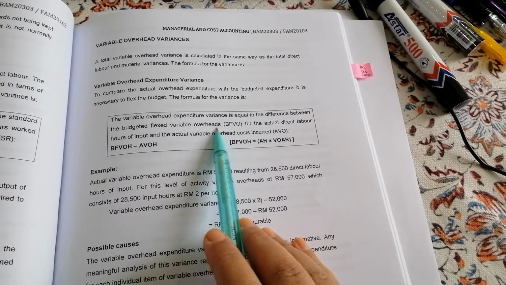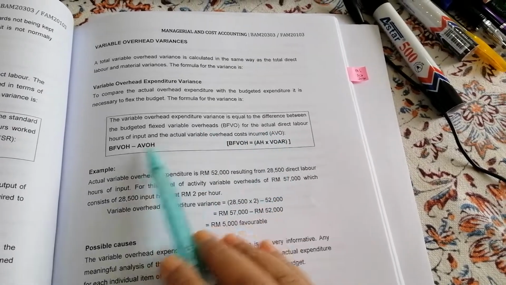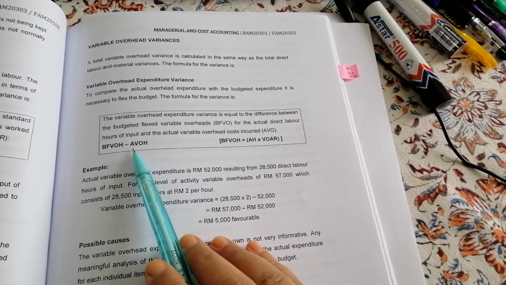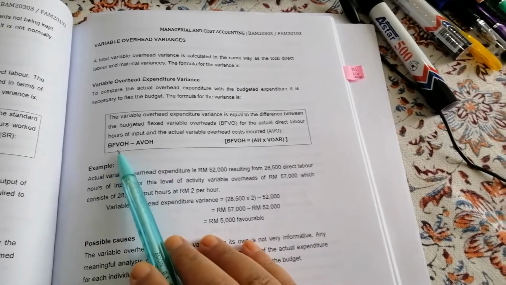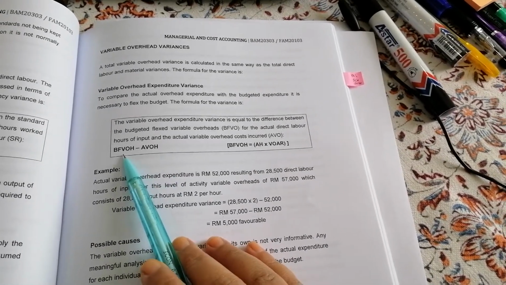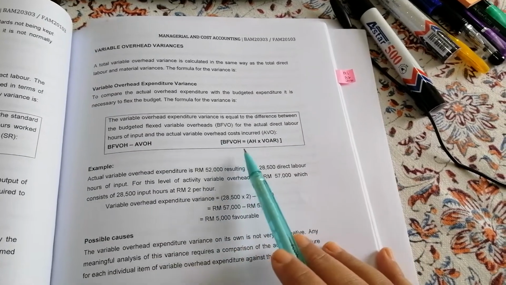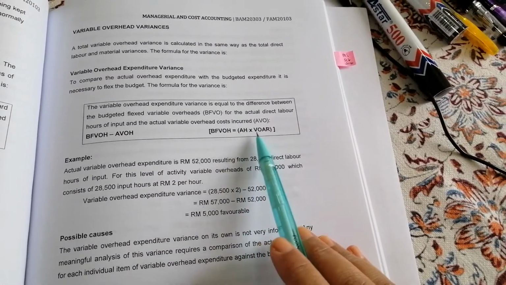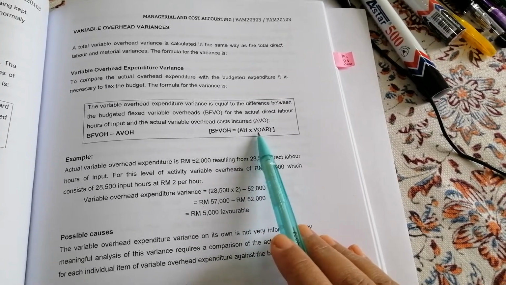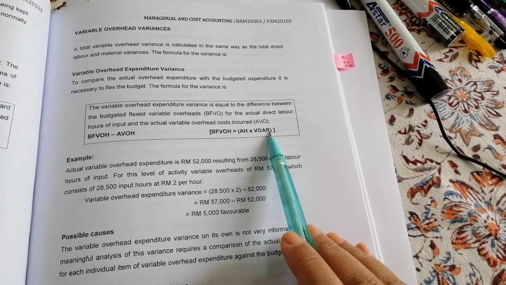For the actual direct labor hours, you then minus the actual variable overhead. So how do we calculate the budgeted flex variable overhead? Here, they give you the formula: actual hours multiplied by the variable actual rate.